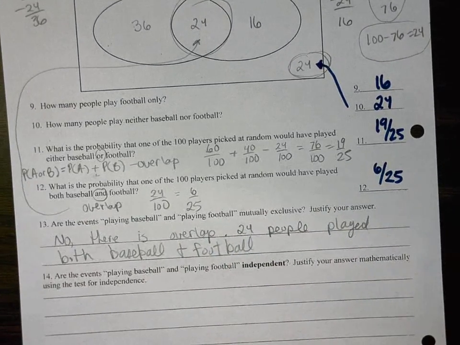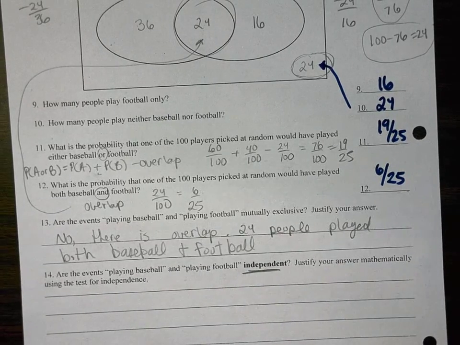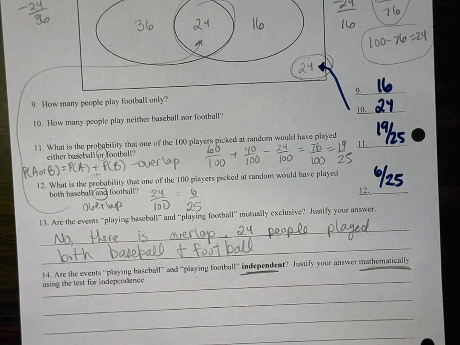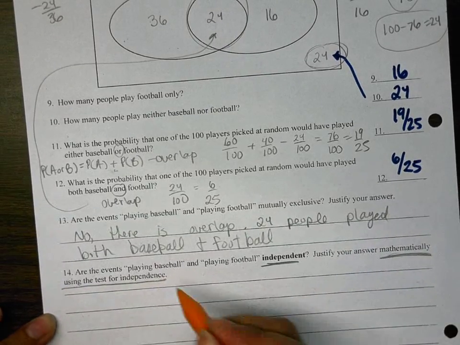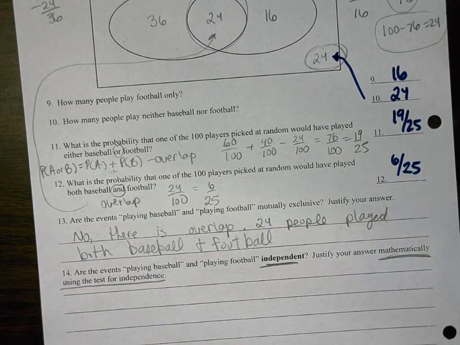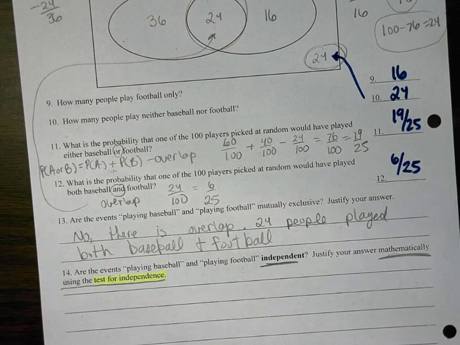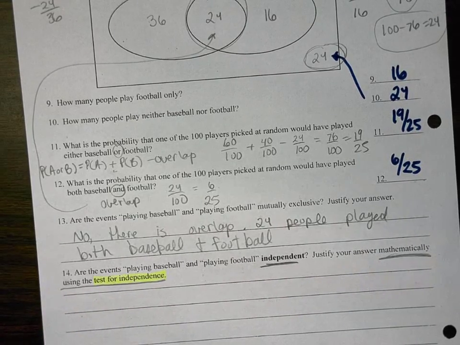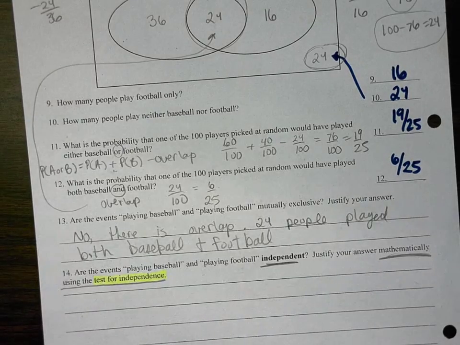Are the events playing baseball and playing football independent? Justify your answer mathematically using the test for independence. Now it's specific here. What test do I have to use? The test for independence. And if you don't show that work on the test, will you get it wrong? Yes. So let's first review what the test is.